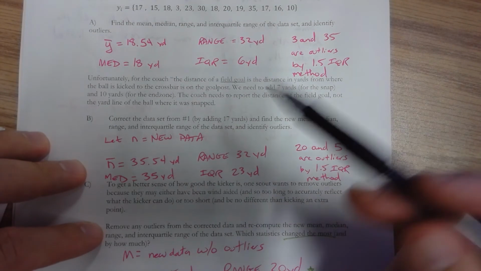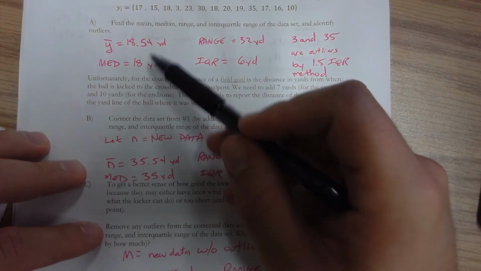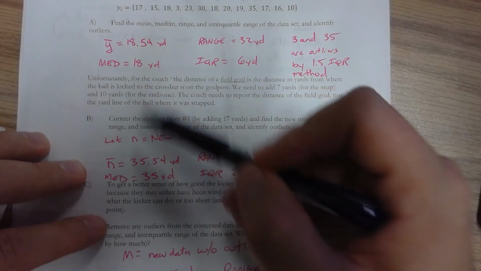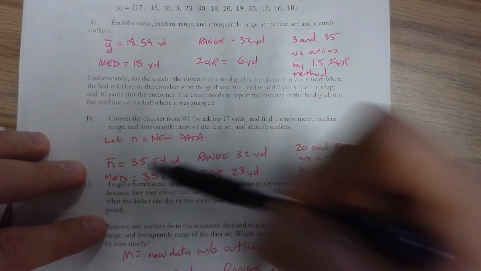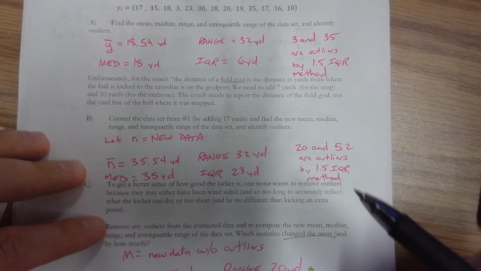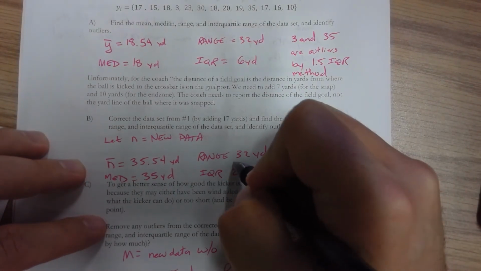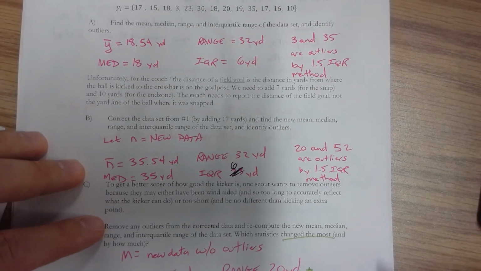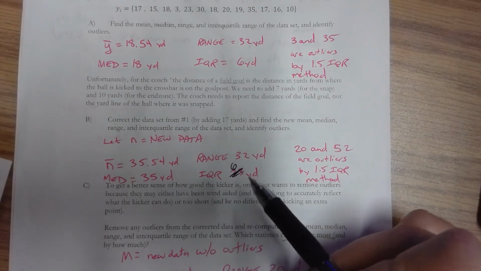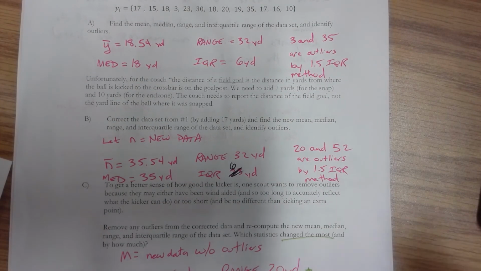So your measures of center, 18.54 and 18, they're going to go up by 17 yards. The range and IQR are not going to change. Oh, that's funny. Still going to be 32 and 6, and it's because Q1 and Q3, yes, they go up by 17, but since they both go up the same amount, when I subtract those two numbers, there's still going to be a difference of 6.